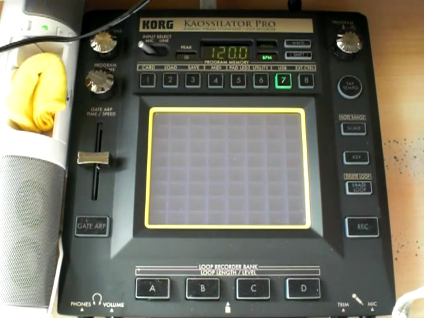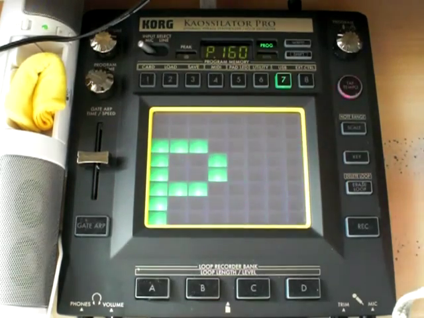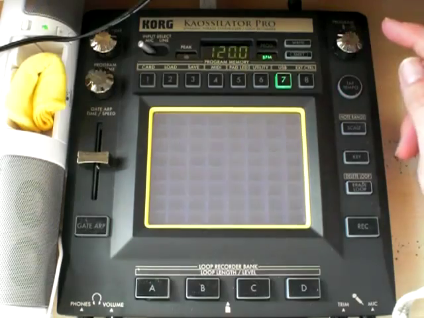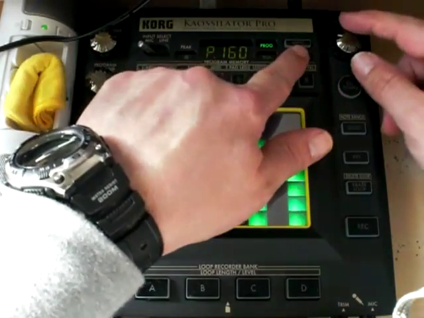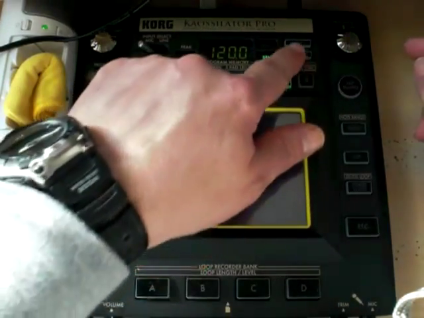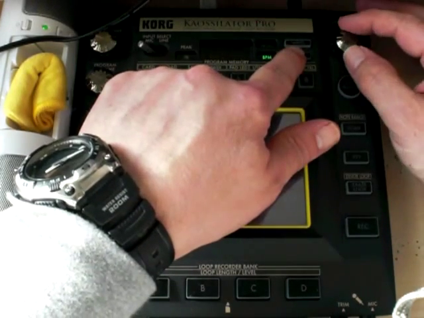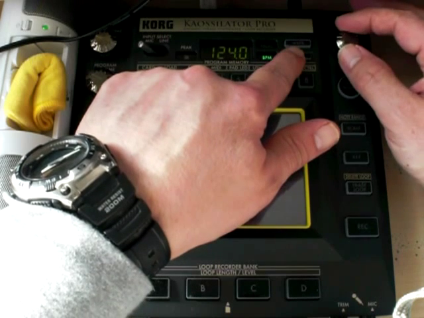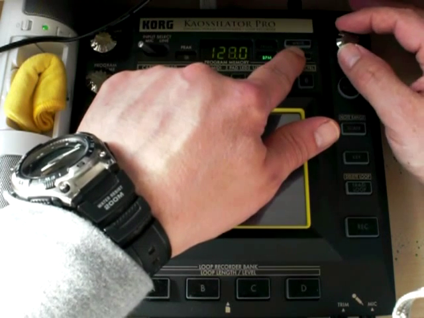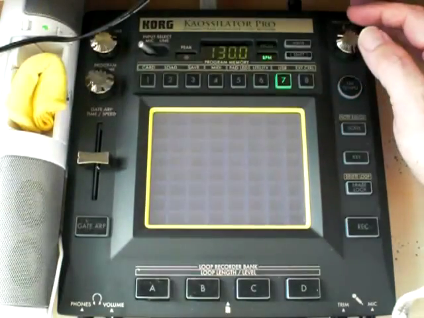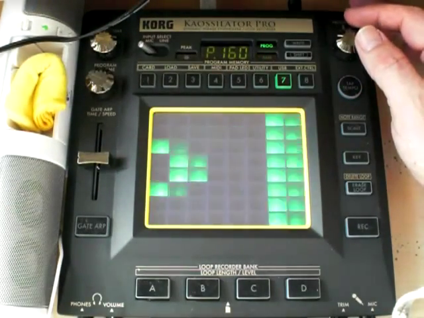Now I'm going to show you the second way of making that a little bit quicker. Okay, it's automatically gone off. Press it again. Now if you press the shift button at the same time and turn it, you can see it's actually going up in whole beat increments. So I've gone to 130 beats per minute there. Okay, so that's the second way.